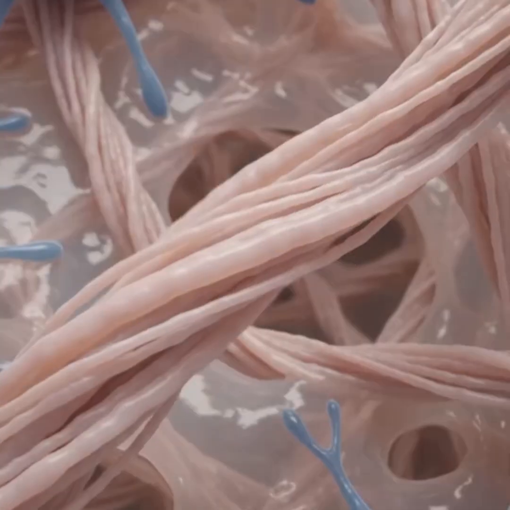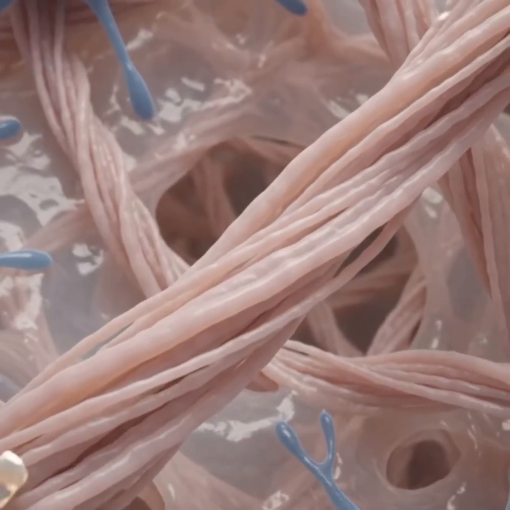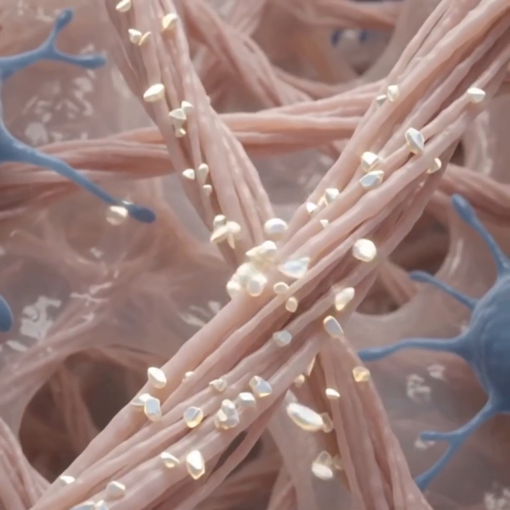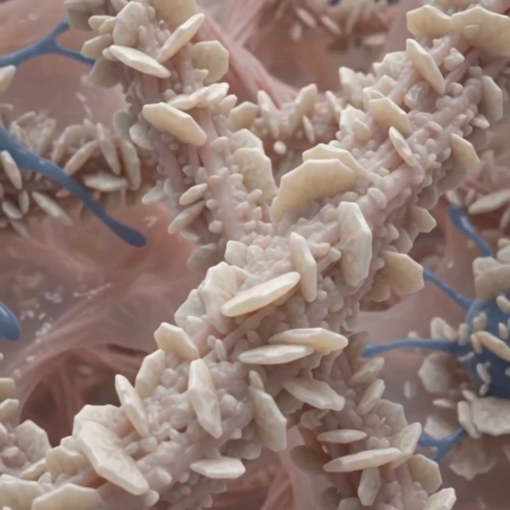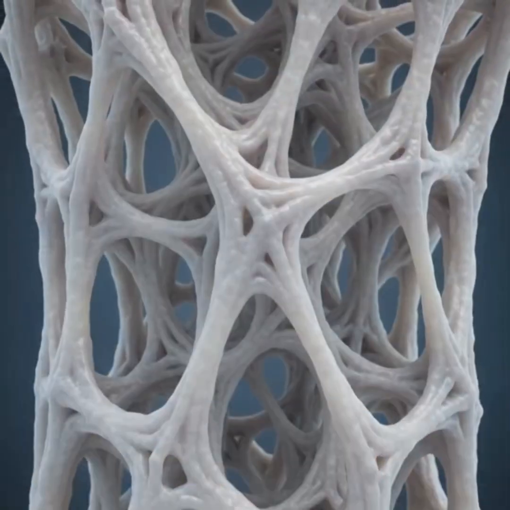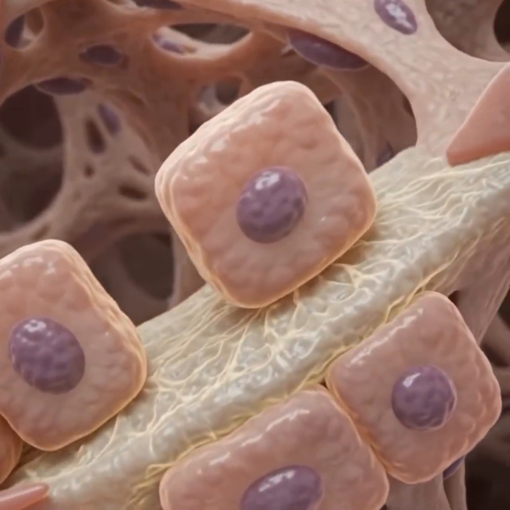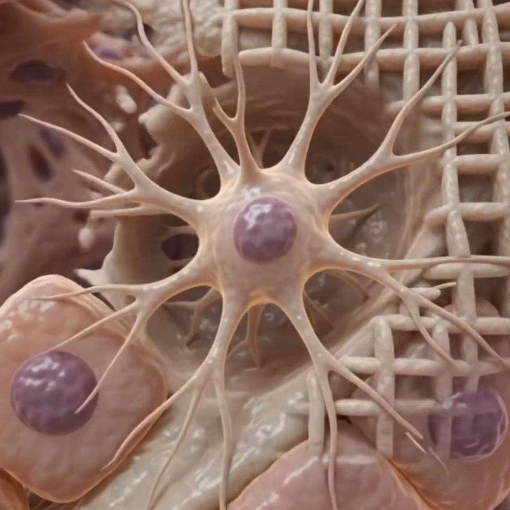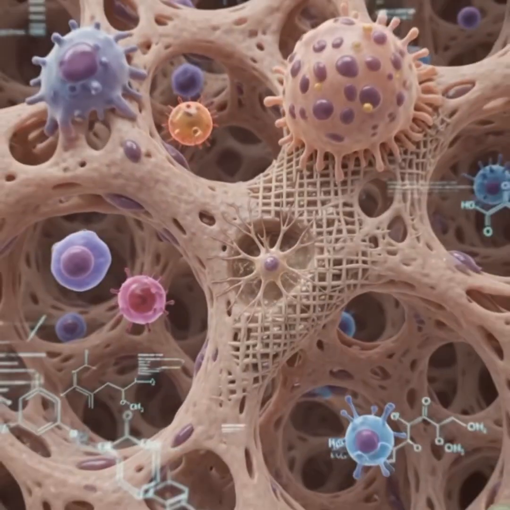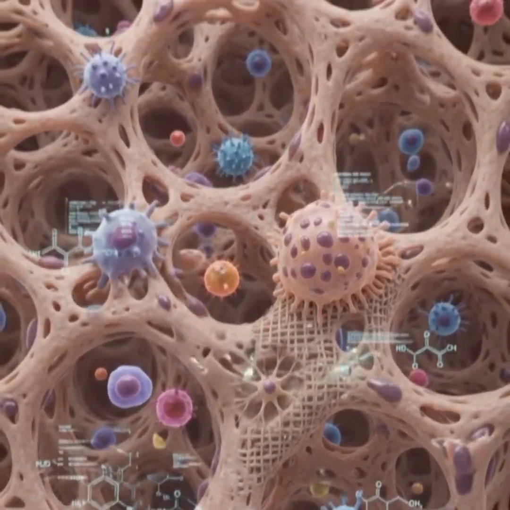Bone's layout is determined by its composition. The organic phase is composed of elastic collagen fibers. The inorganic phase is responsible for its hardness. Cancellous bone houses a dynamic cellular network. Osteoblasts secrete the unmineralized matrix, and some trap themselves, becoming osteocytes. This continuous cycle drives metabolic remodeling.